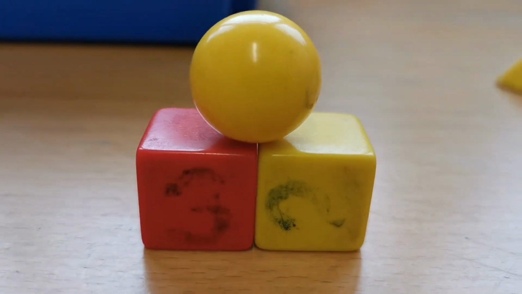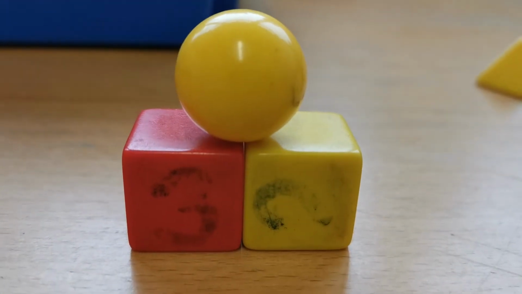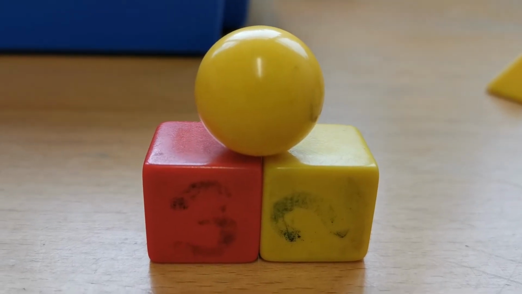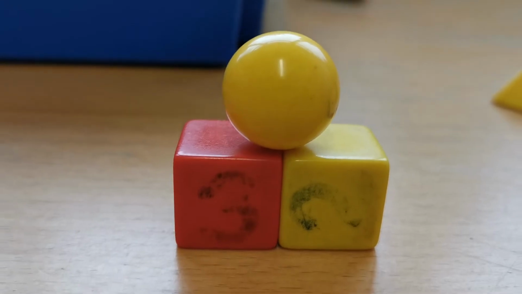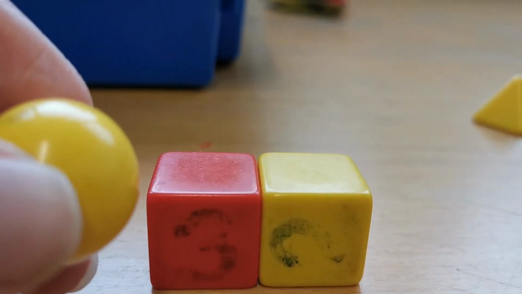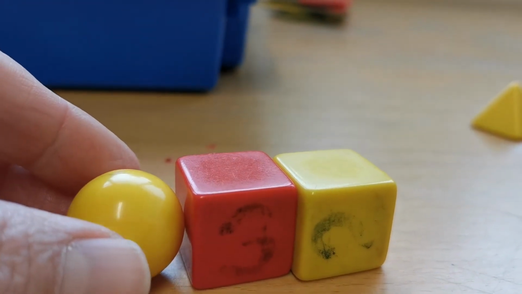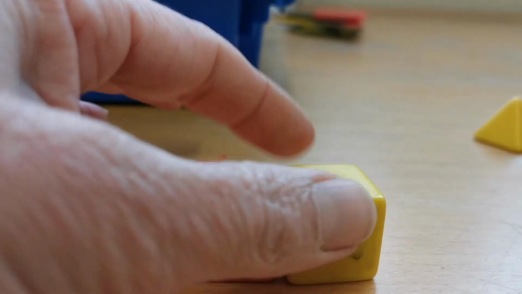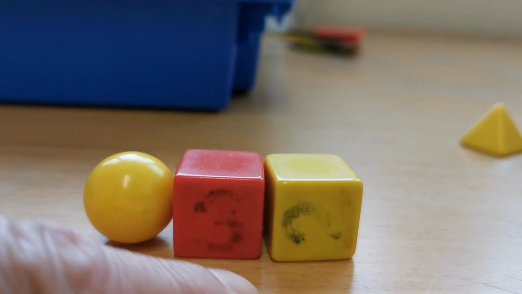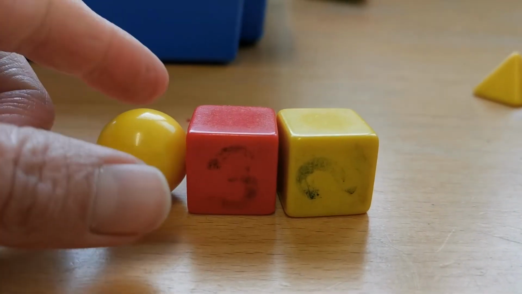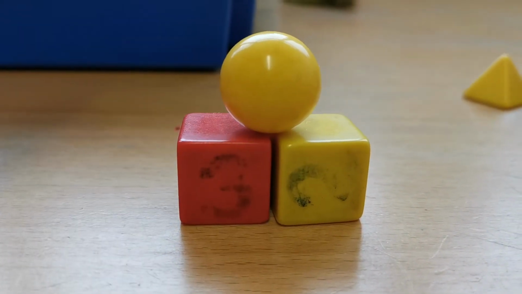Okay, my last model here. What 3D shapes have I used to make this model? Right, that's right. Remember the name of this shape on top that's like a ball? It's got a strange name, hasn't it? It's a sphere. It's quite difficult to say, a sphere. And underneath it I've used, what are those 2 shapes? Cubes, that's right. I used 2 cubes and a sphere.